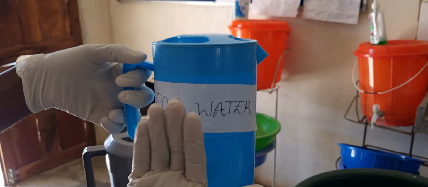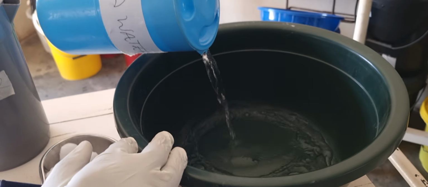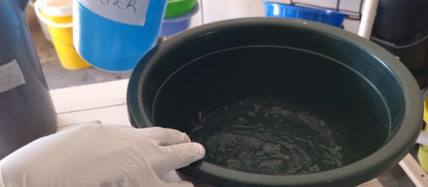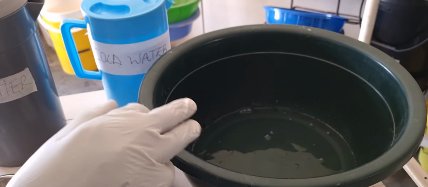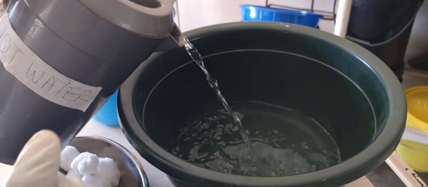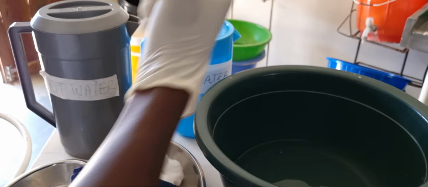You start with cold water, not hot water. So you put this cold, then you start mixing with hot water. When you do that, you use your elbow to feel, so that you don't burn the patient. So this is okay for the patient. You use your elbow.